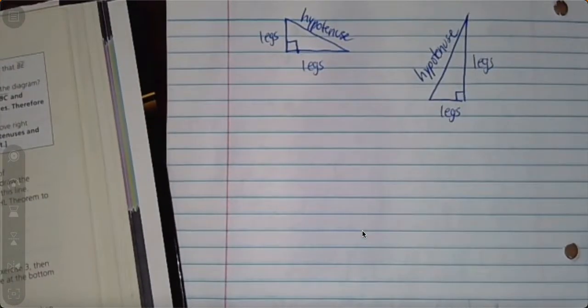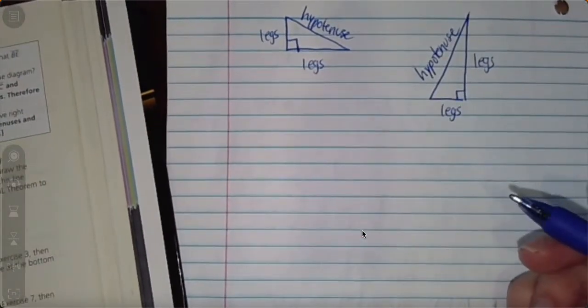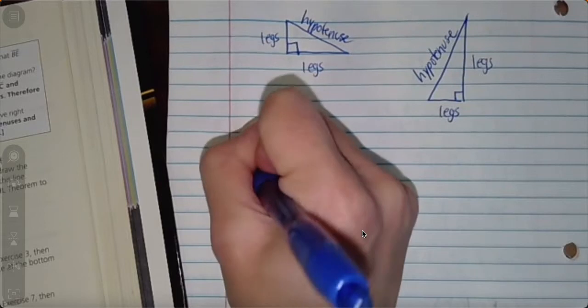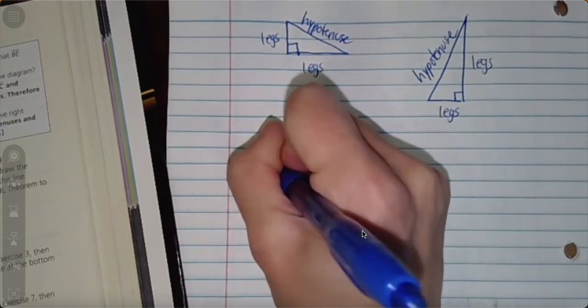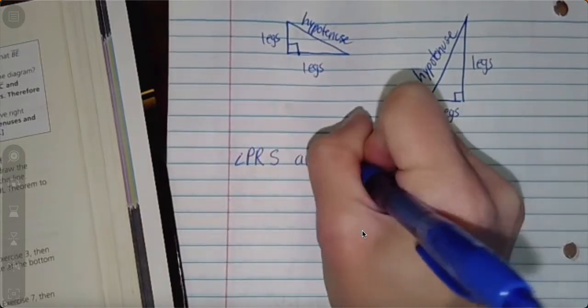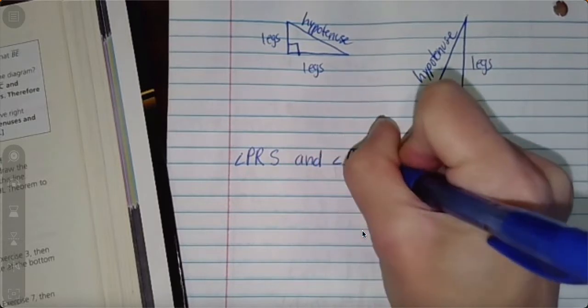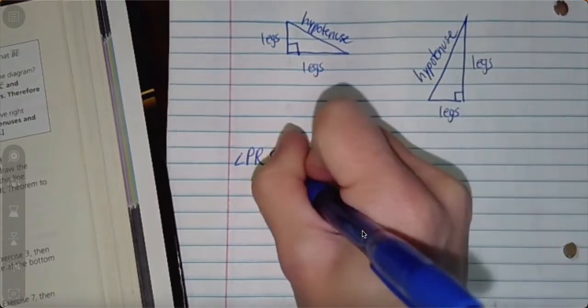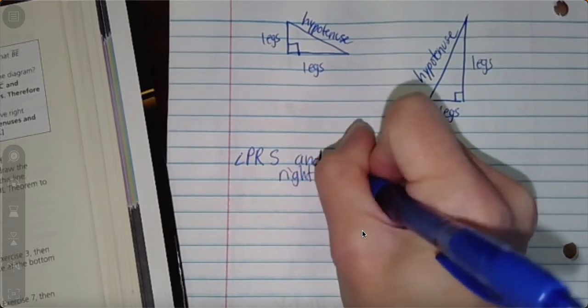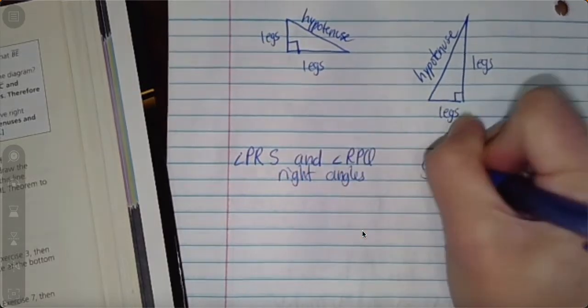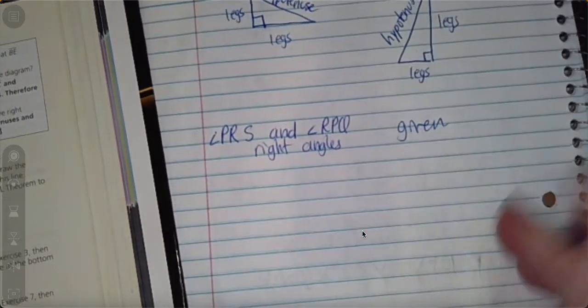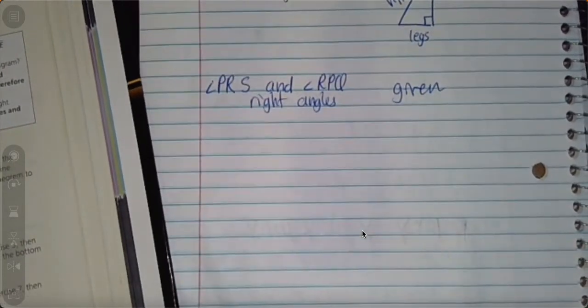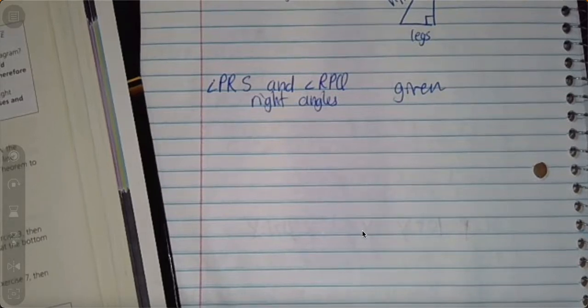There are not as many proofs on the test, but they want you to learn proofs. It's important. They told us that angle PRS and angle RPQ are right angles. What does that mean? That was given, but what does that mean? If they're both right angles, then they are equal, they're congruent.